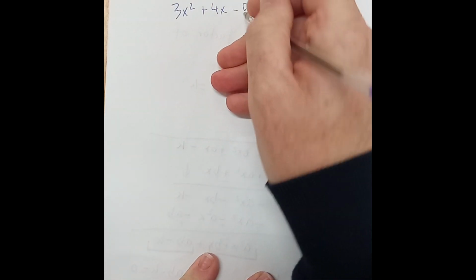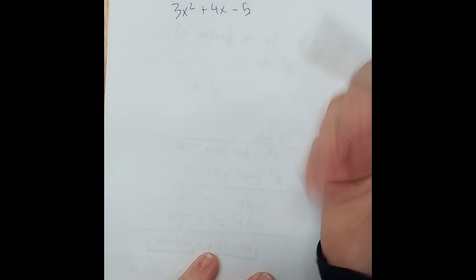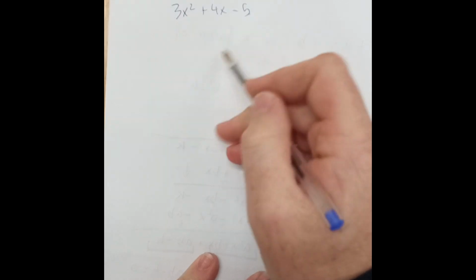There, so this is a quick one on solving. When you're solving equations, there are different types of equations that are usually presented to you. So here's the most common one. Let's take this one: 3x squared plus 4x minus 5. I can see two primes here, so the chances of me getting a solution by inspection is pretty hard.